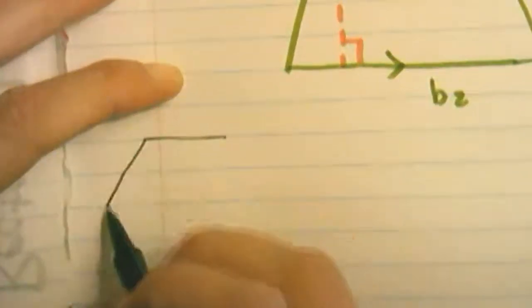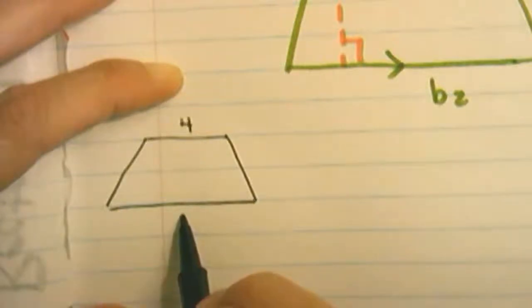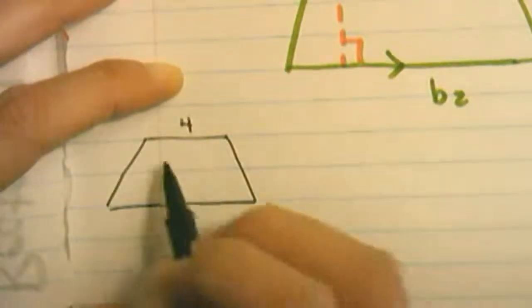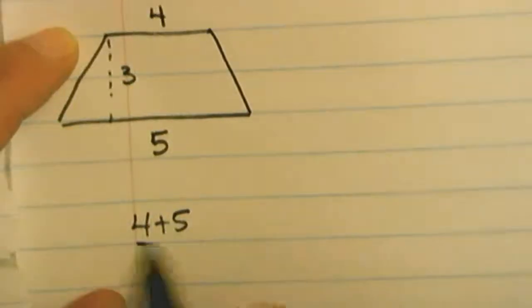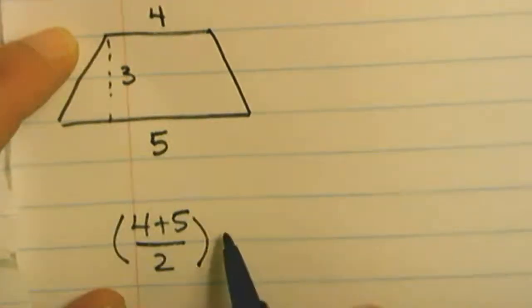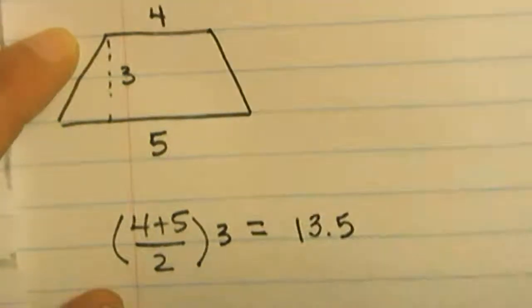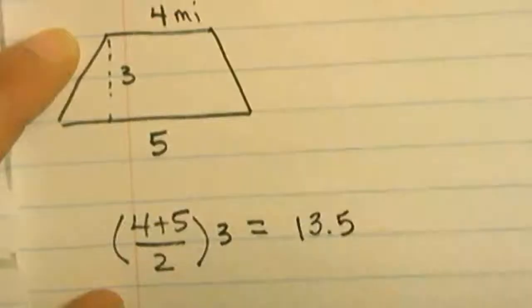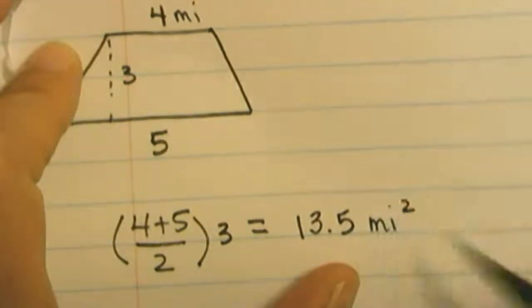So if we had a trapezoid that had a base 1 of 4 and a base 2 of 5 and a height of 3, how would we manipulate those numbers to find the area? 4 plus 5 divided by 2, what is 4 plus 5? 9. What's half of 9? 4.5, and then what do I multiply that by? And what is 4.5 times 3? Yeah, it's going to be 12 plus 1.5, right? So 13.5. If we had measured these all in miles, like maybe we're looking at an area of land, what would our unit be? Yeah, square miles is how we say it.